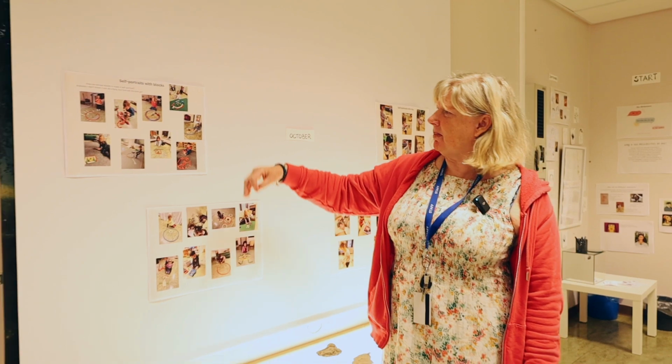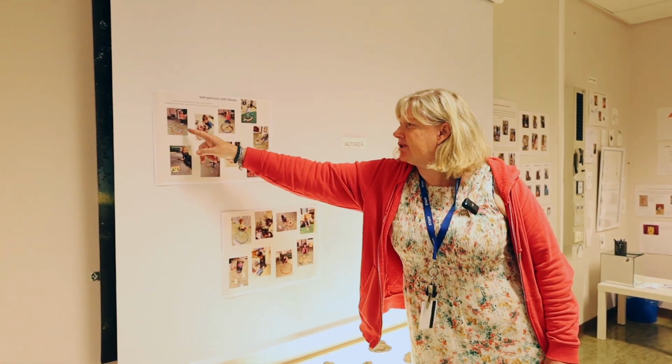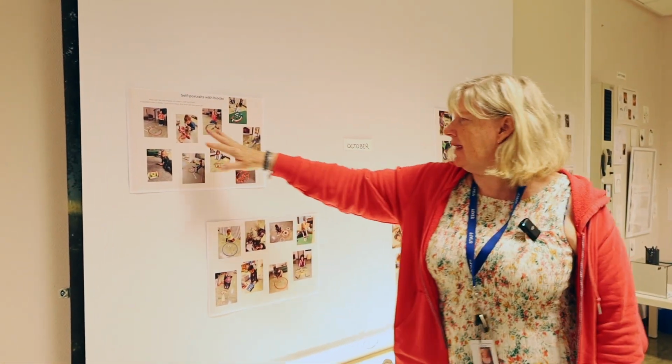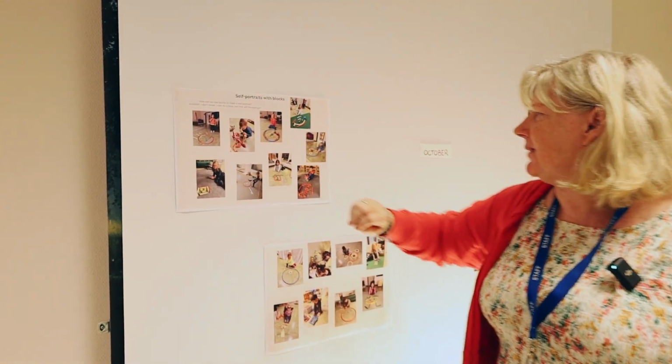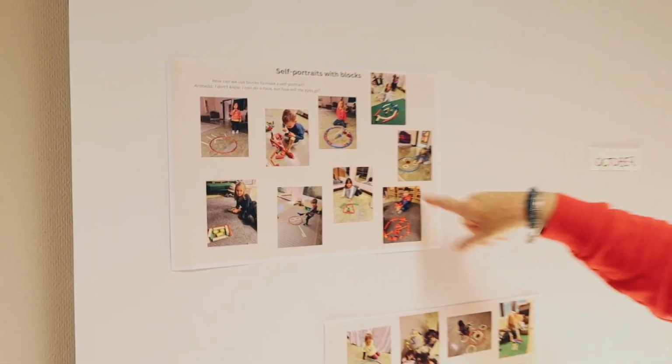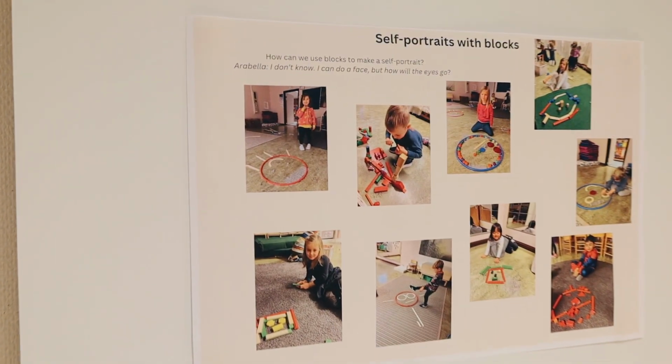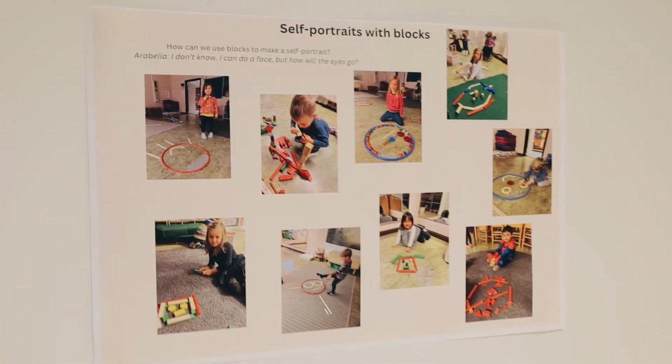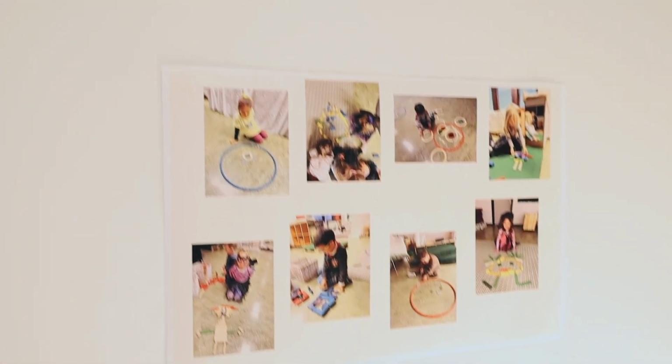We then moved on to making self-portraits with blocks. Some of the children used a hoop for the face, and then they used small parts to add the details. Other children used the blocks to do the outline of the face. Some children even added legs and arms.